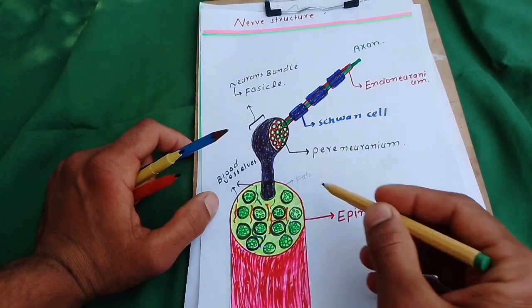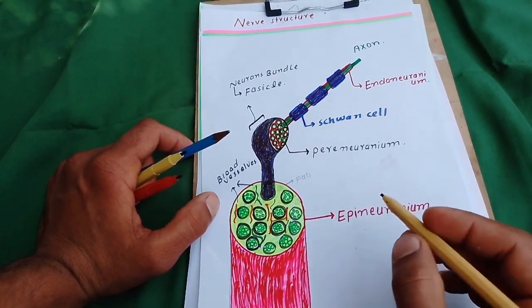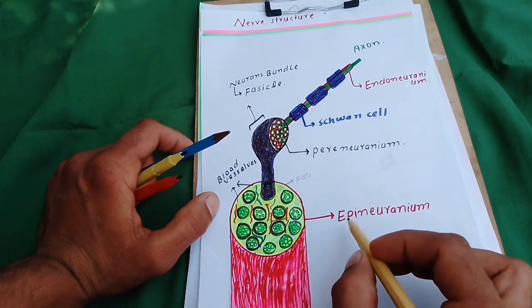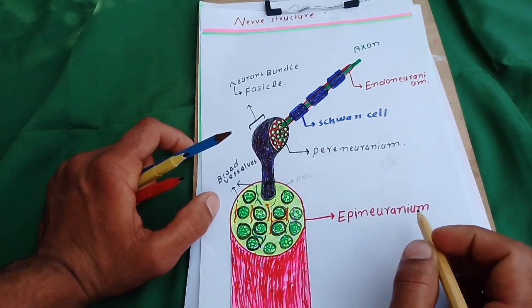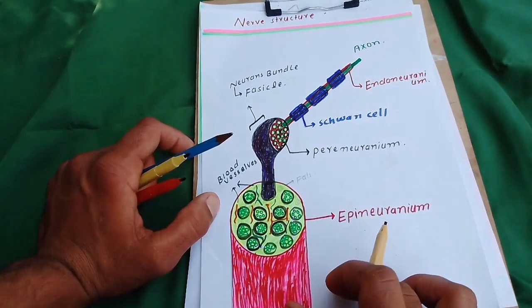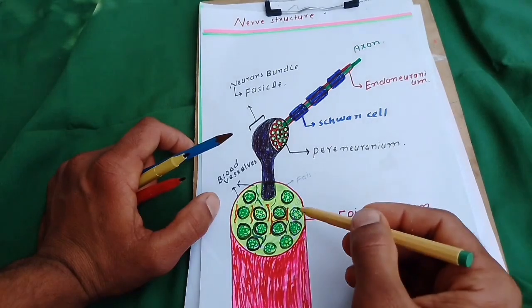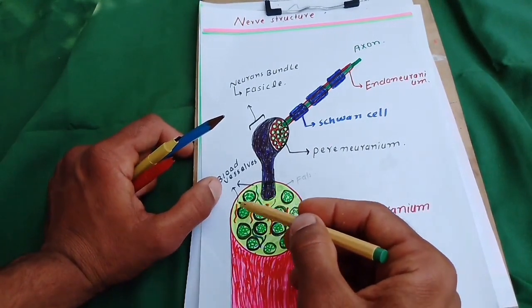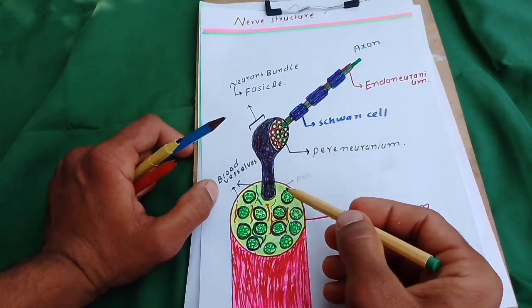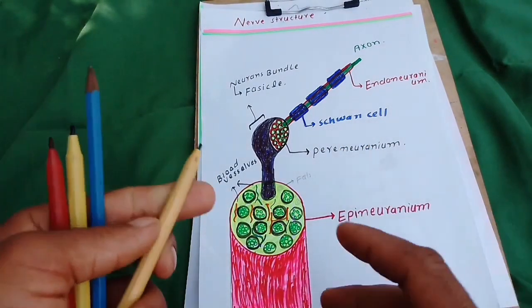The whole nerve is covered by a supportive connective tissue. This is a membrane which is called the epineurium, a supportive connective tissue membrane which covers the whole nerve. Inside the epineurium are present blood vessels, arteries, veins, adipose tissue, fats, etc.